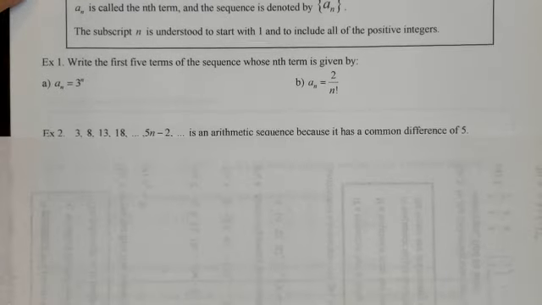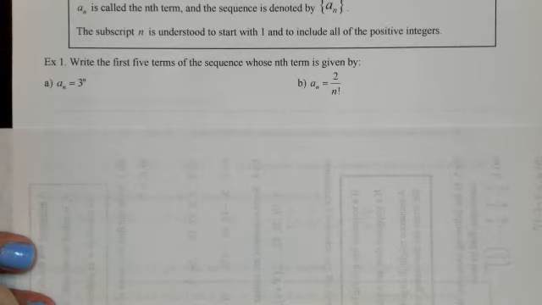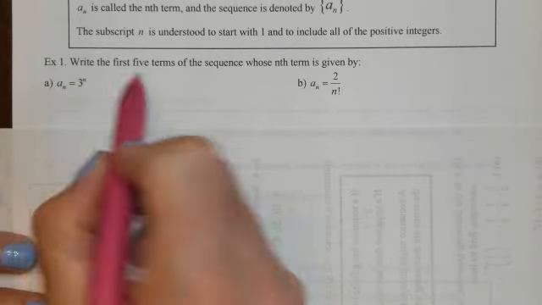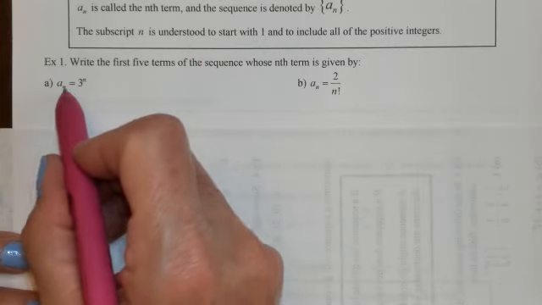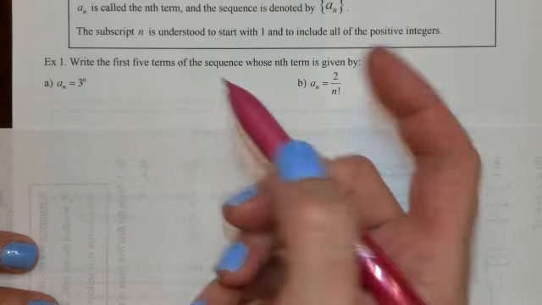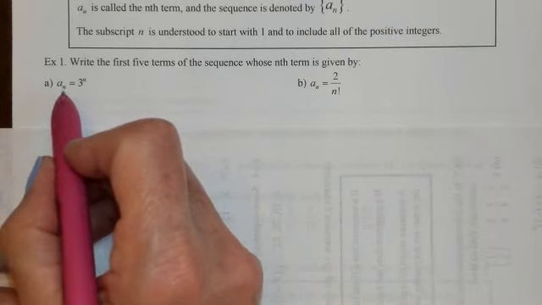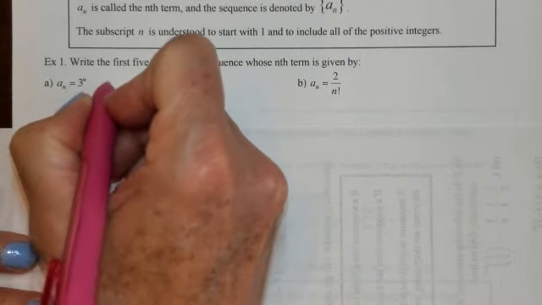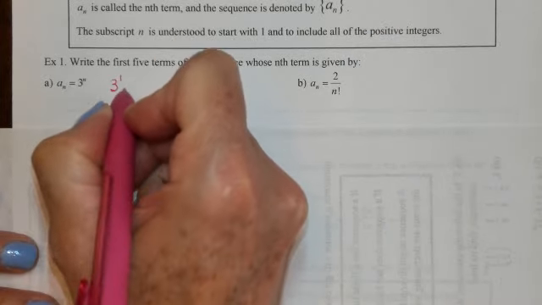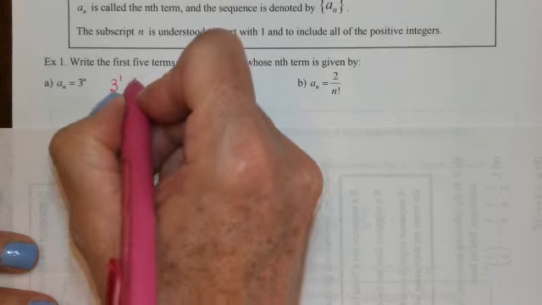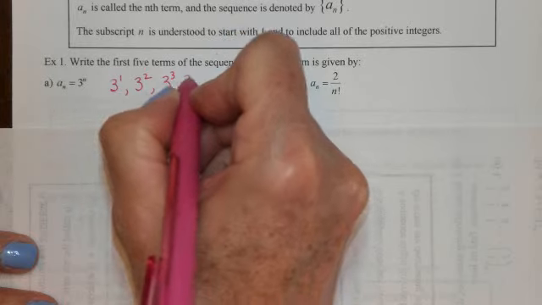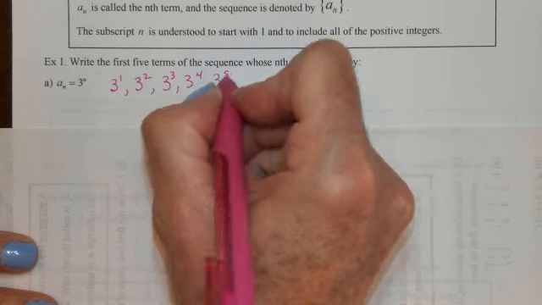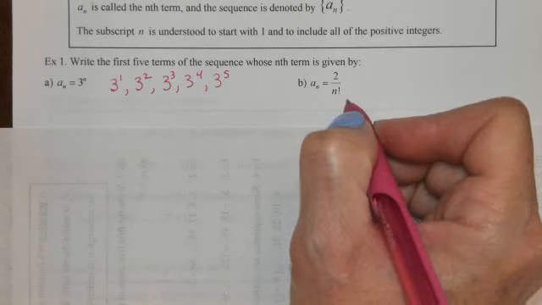So first of all, let's look at a couple of examples of just getting a feel for what a sequence is. Write the first 5 terms of the sequence whose nth term is given by a sub n equals 3 to the n. So the first term would be when the subscript is 1, so the first term would be 3 to the first, or 3. The second term would be 3 to the second, 3 to the third, 3 to the fourth, and 3 to the fifth, and those would be the first 5 terms of the sequence. Okay?